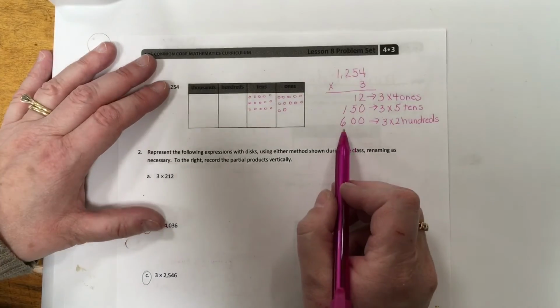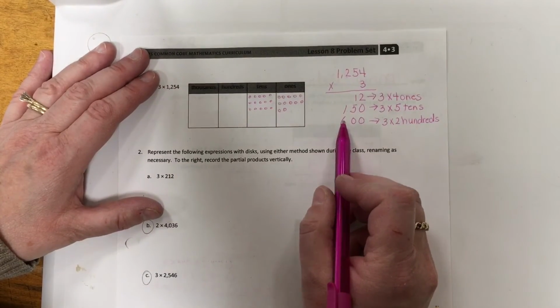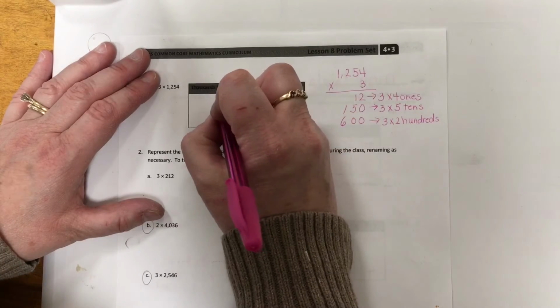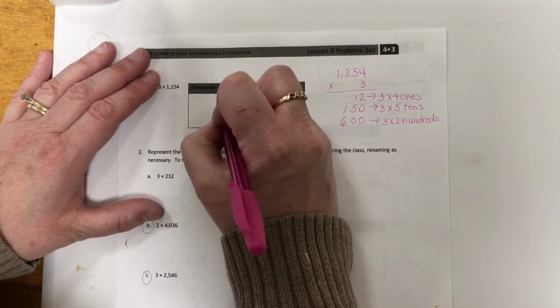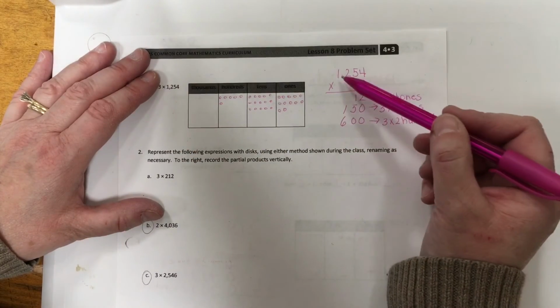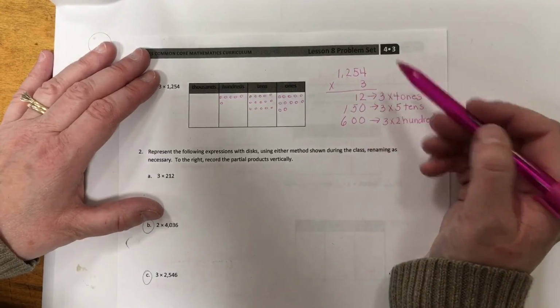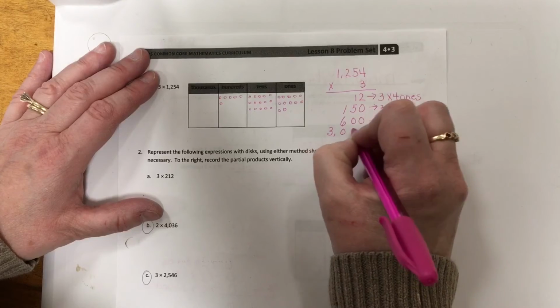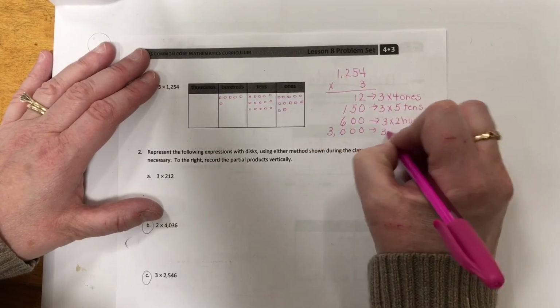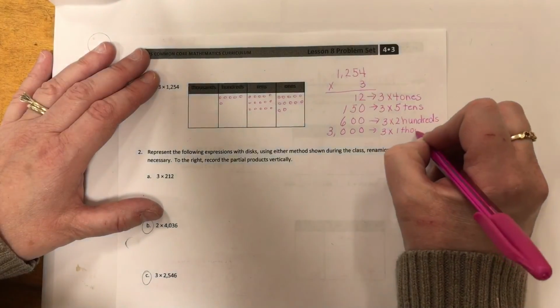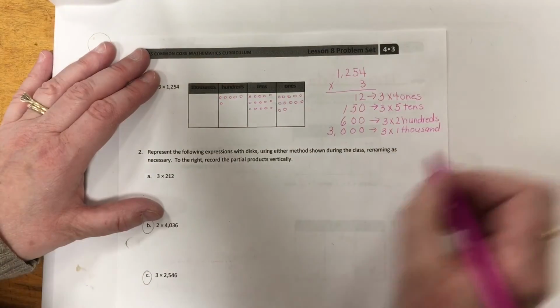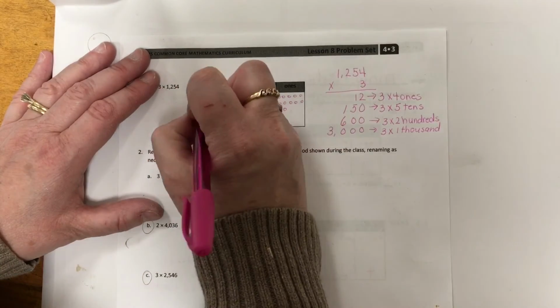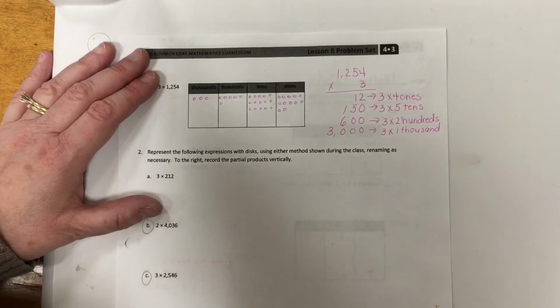So I'm going to put 6 discs in the hundreds place. And then I have 3 times 1, but it's really 1,000. So 3 times 1,000 is 3,000. And I'm going to put 3 number discs in the thousands.